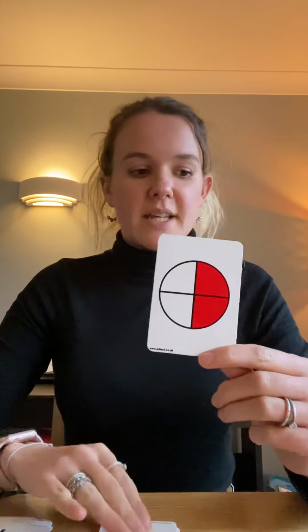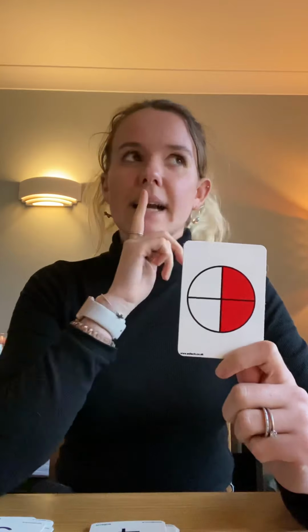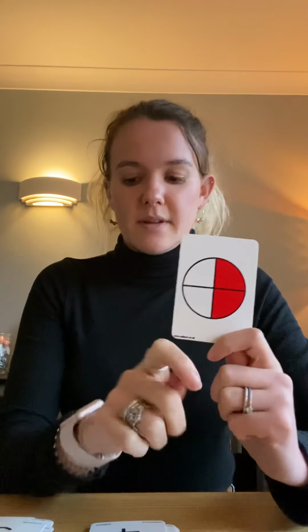Now let's have a look at the next one. I wonder if you can tell me what fraction has been coloured in here. How many pieces are there altogether? Let's check. 1, 2, 3, 4 pieces altogether. So my denominator is 4. My bottom number must be 4, so it's in quarters. But how many of my quarters have been coloured in red? 1, 2. That's right. So this fraction shows 2 quarters because 2 of them out of 4 altogether are red. I can also see that 2 out of 4 are white.